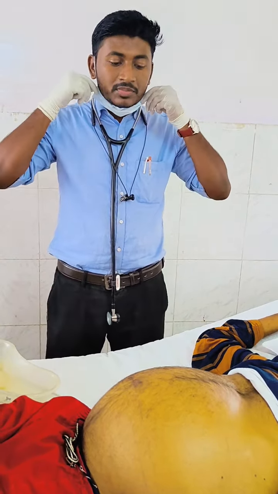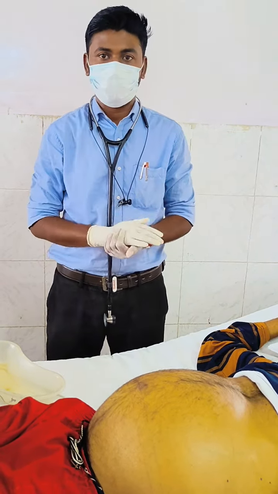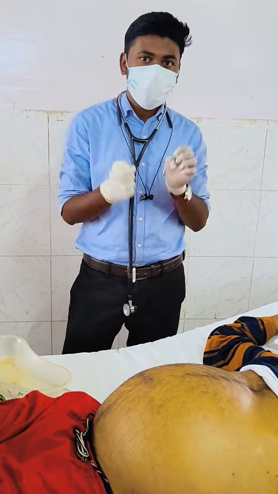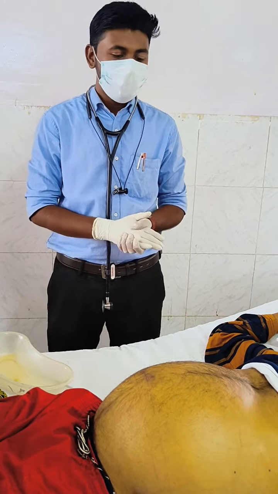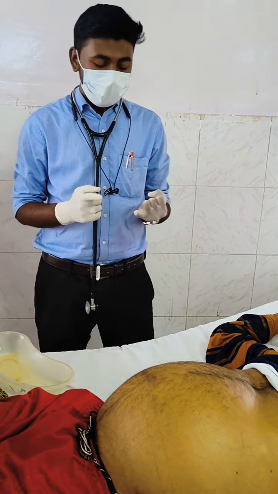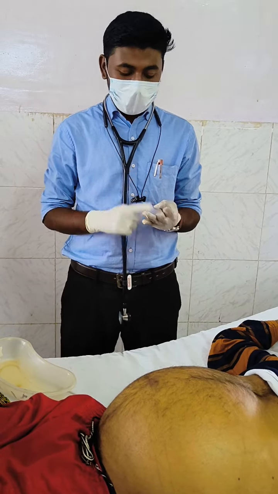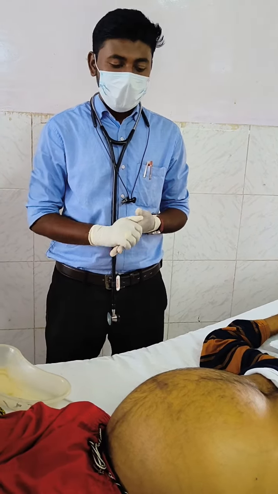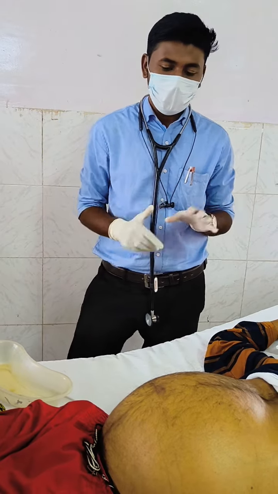So we have to go for the causes of ascites first. What are the causes of ascites? In the liver, most causes of ascites are in liver cirrhosis patients and alcoholic patients. What are the other causes? Even simple hypoalbuminemia, that is low protein, will cause ascites, and renal failure and cardiac failure will cause ascites. These are the main basic causes of ascites.